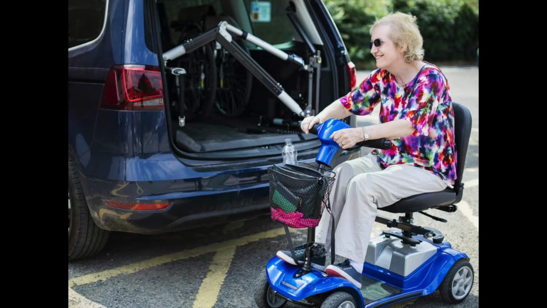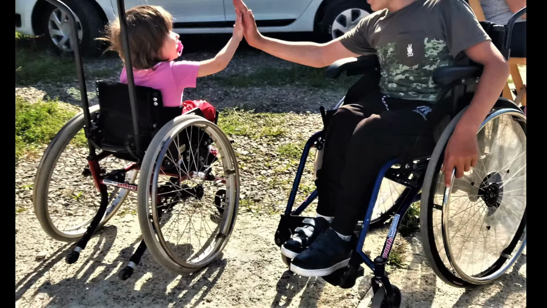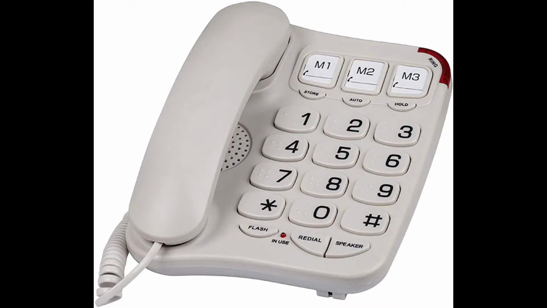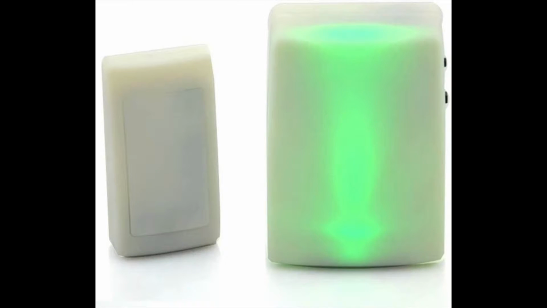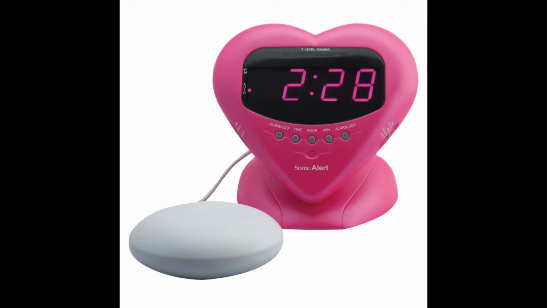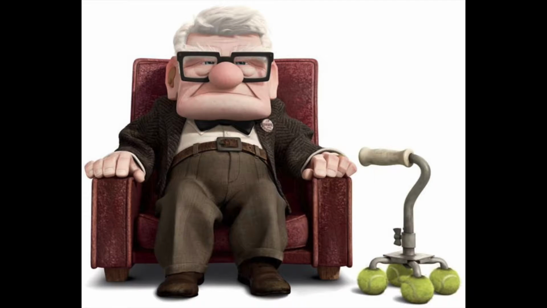Adaptations are usually tools that help an individual with disabilities perform routine tasks without help. Adaptations can be adaptive equipment and can include a wheelchair, a hearing aid, a phone with large buttons, doorbells that light up, alarm clocks that vibrate, or even something as simple as a cane.